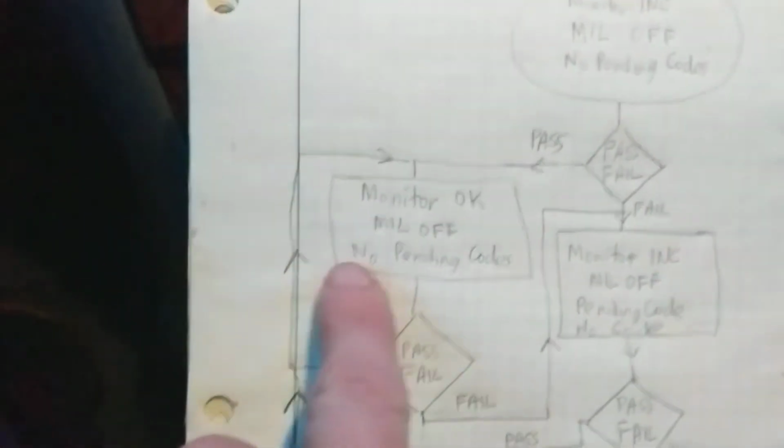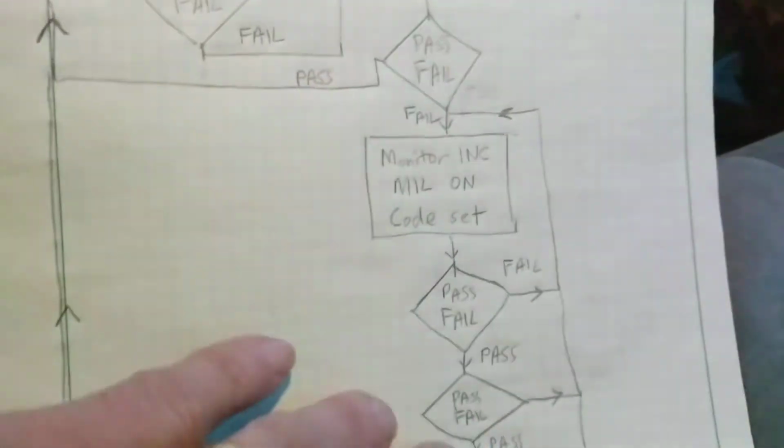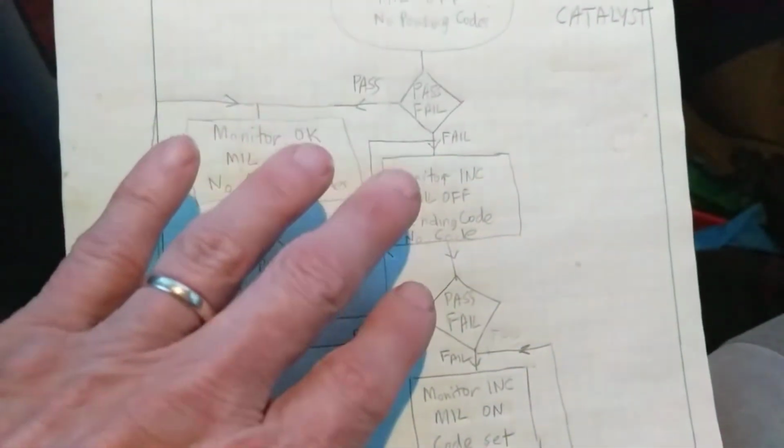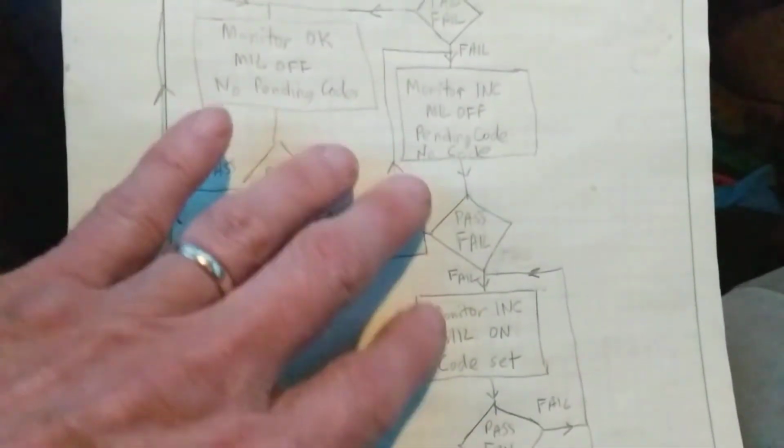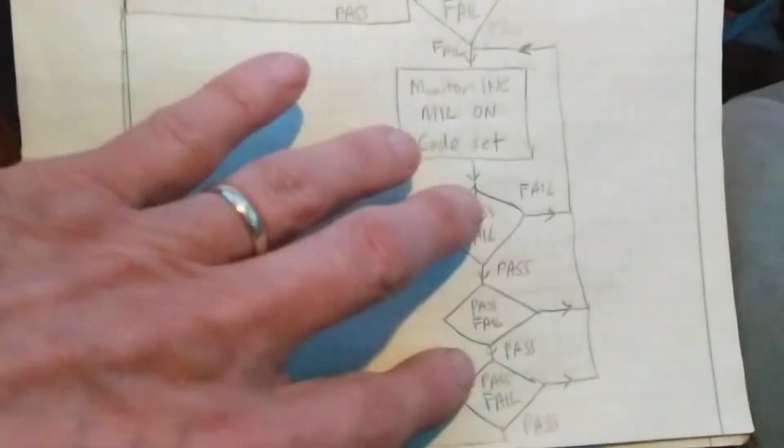Now, I'm not 100% sure on that because I've never actually gone through all this. But this is what I read. This is known as 2 to fail, 2 to set, 3 to clear. It makes it harder to clear it.